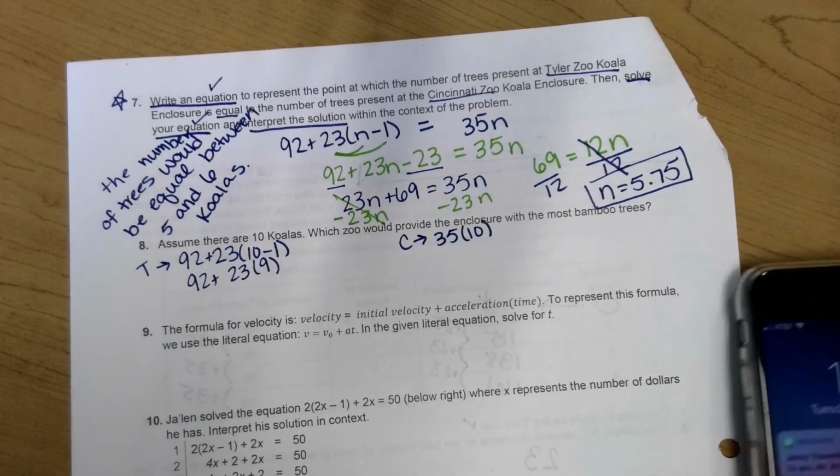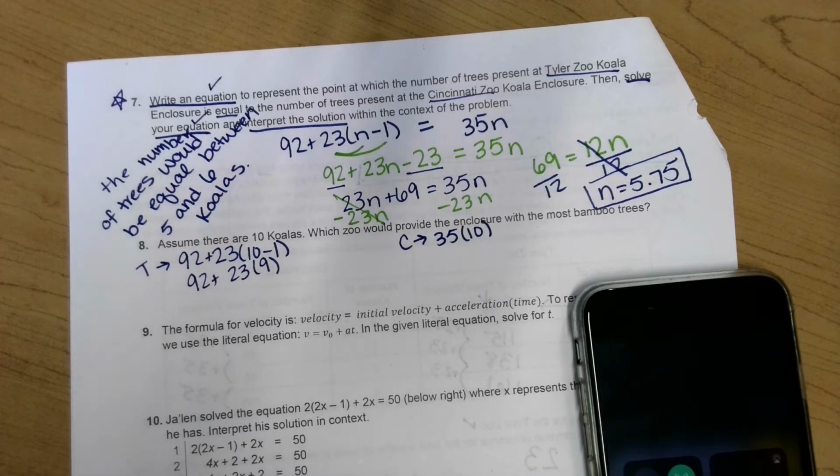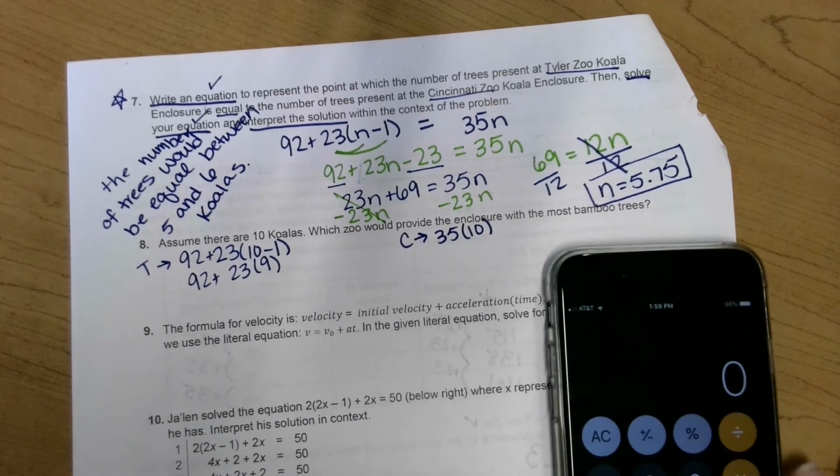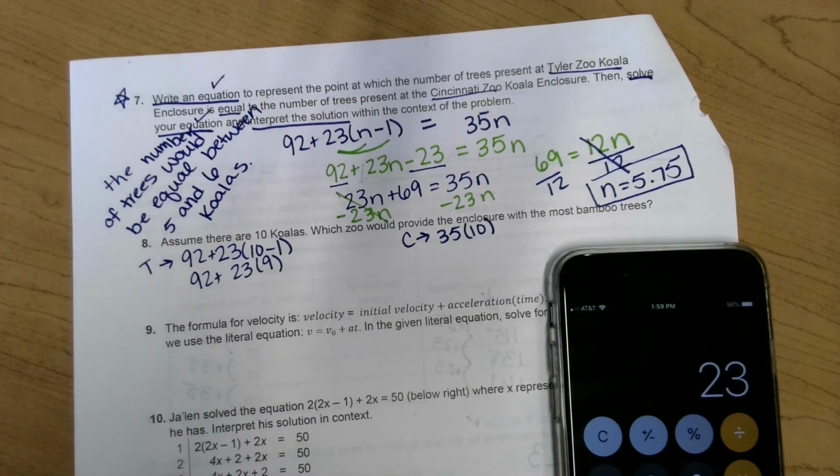Get my calculator out. Sorry, my calculator is also my cell phone, so if texts pop up, I apologize for anything my family members might say.